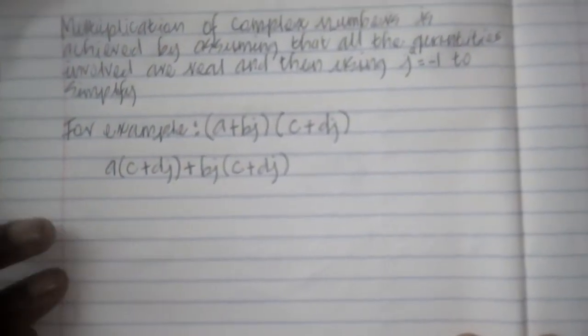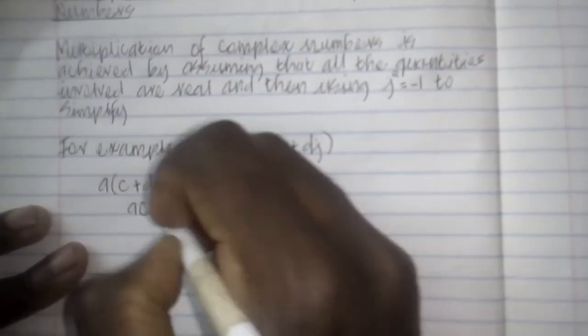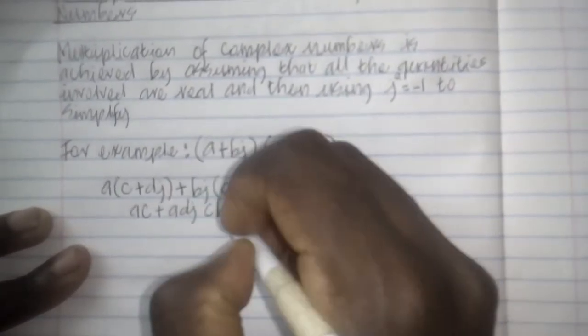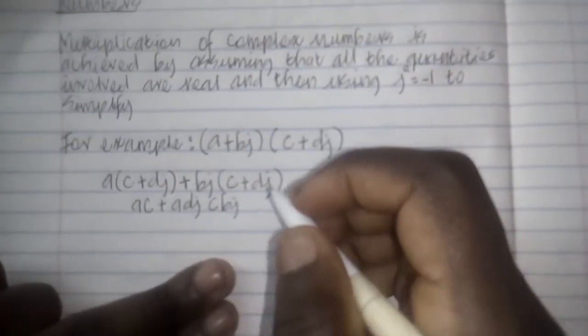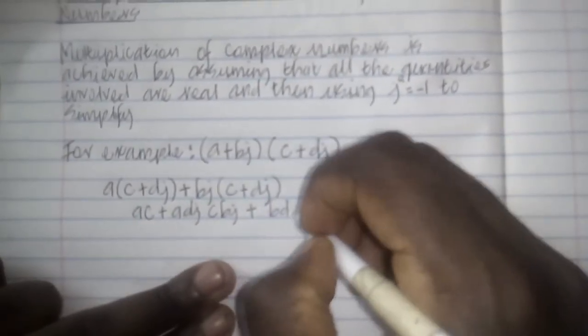Okay, this will be ac plus adj plus cbj plus bdj squared.